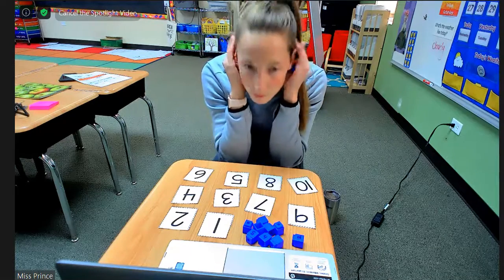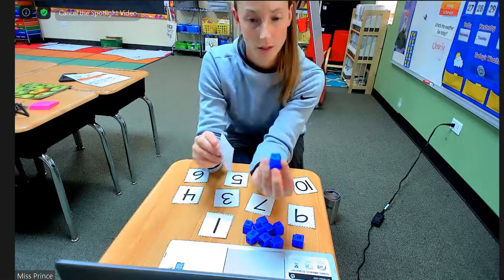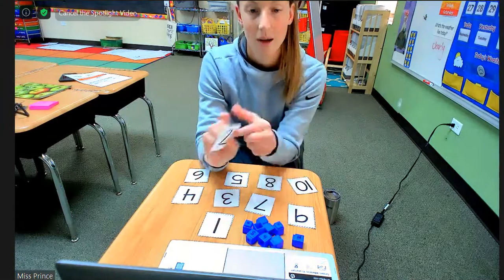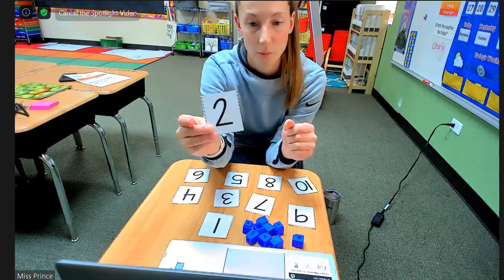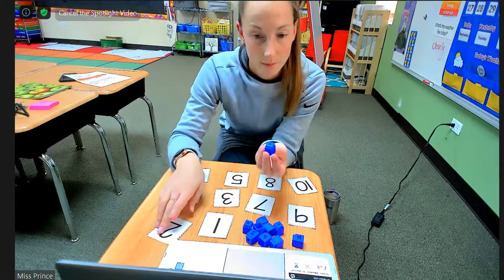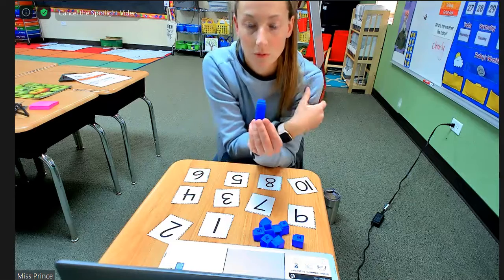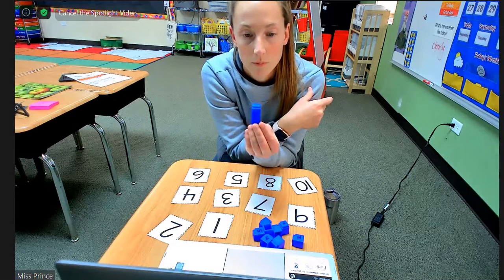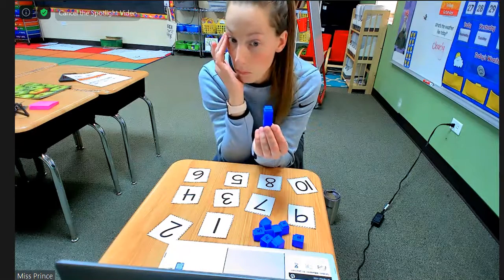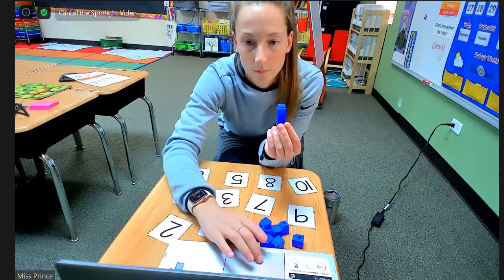While we wait for Paige to get ready, boys and girls, I want you to build, so you have 1 cube. Now I want you to show me 2 cubes together. So, we had 1, and now we're just adding on another. So now we have 2. Then we're going to put these back.